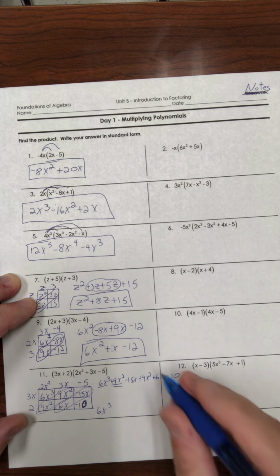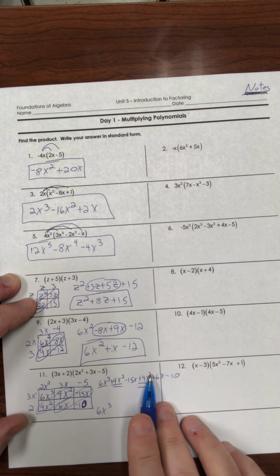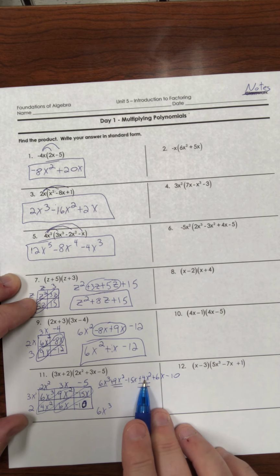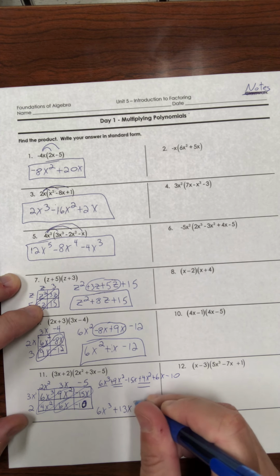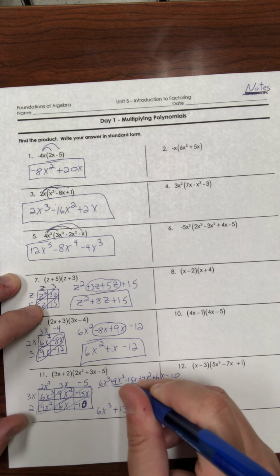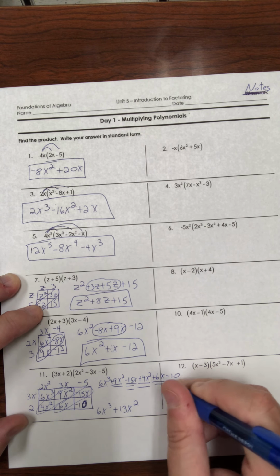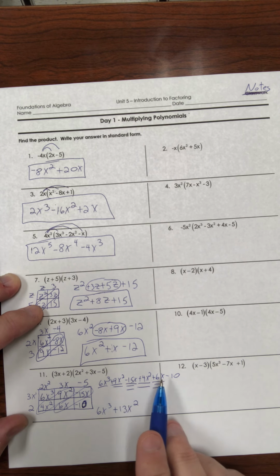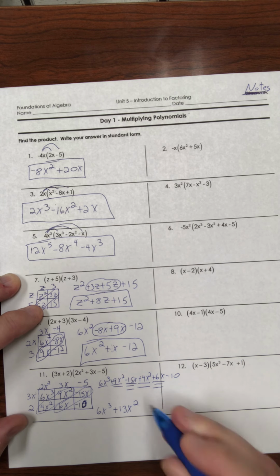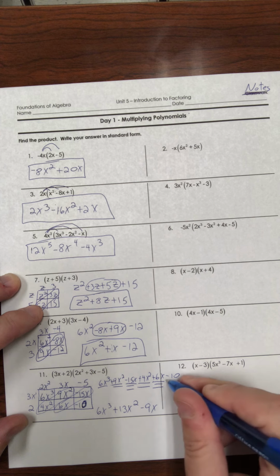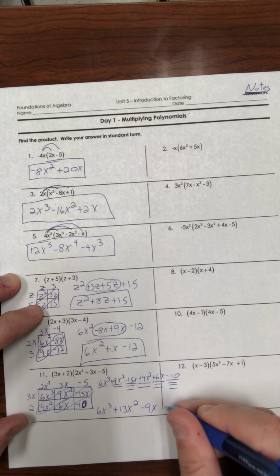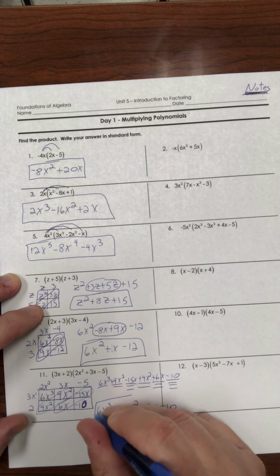Next, I've got an x squared and another x squared, so 9 and 4. Remember, now we're adding, is 13x squared. I've got an x term. I've got an x term. So I've got a negative 15 plus 6. That gives me negative 9x. And then I've got a constant out here on the end. It's my only one. So that's my final answer.